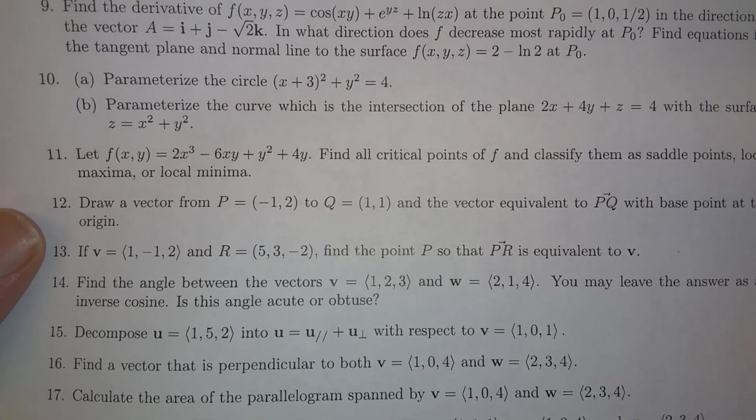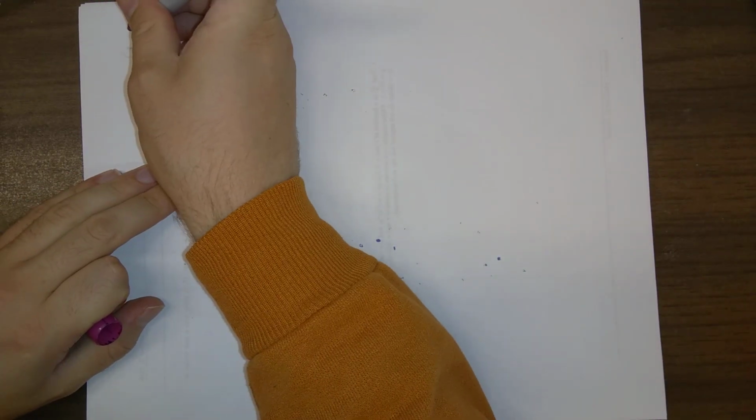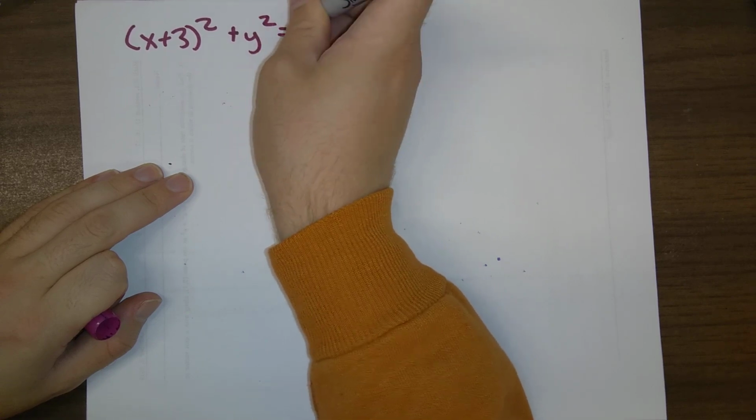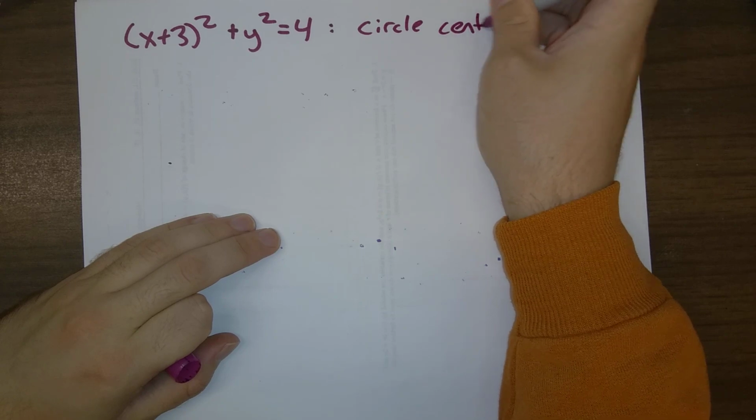I think we're on to problem 10. We have to parameterize a circle here. So what do we have? x plus 3 squared plus y squared is equal to 4. So this is a circle that is centered.